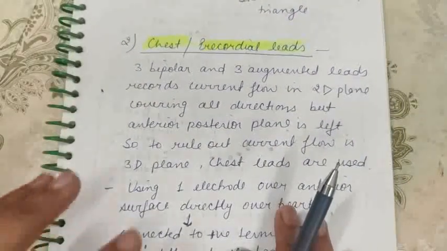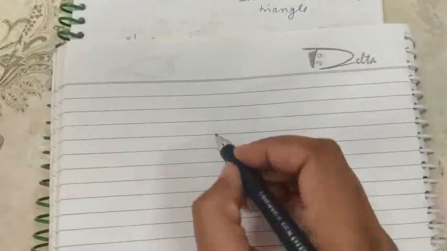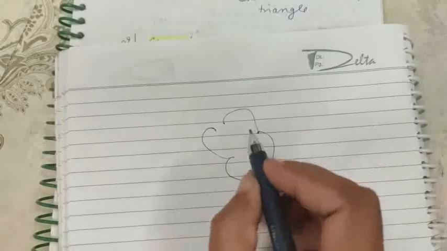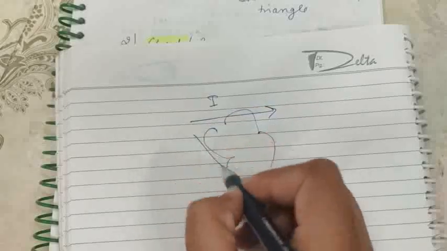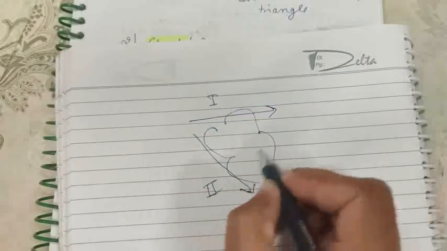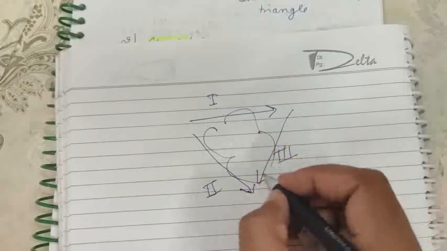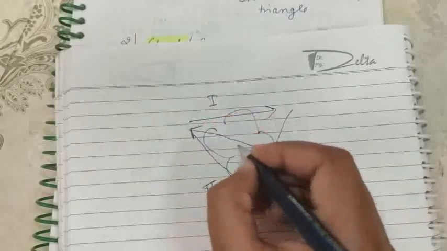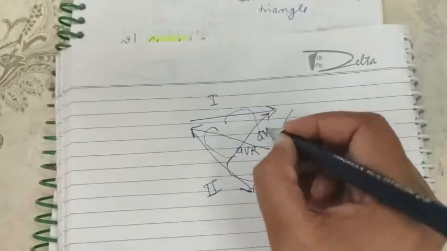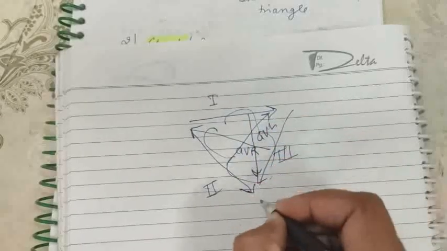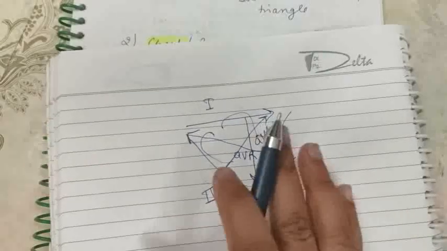So what happens basically in a two-dimensional plane? If you talk about heart at center, if you assume this is heart, right? So what you have done? You have measured in this plane as lead 1, right? You have measured in this plane as lead 2. You have measured in this plane as lead 3. So cavity is missing here. So you have measured in this plane as AVR. You have measured in this plane as AVL. You have measured in this plane AVF. Okay, so approximately two-dimensional plane of heart activity we have captured.